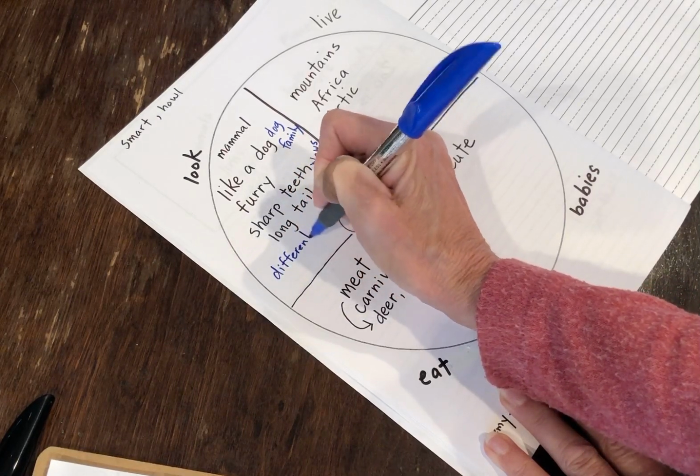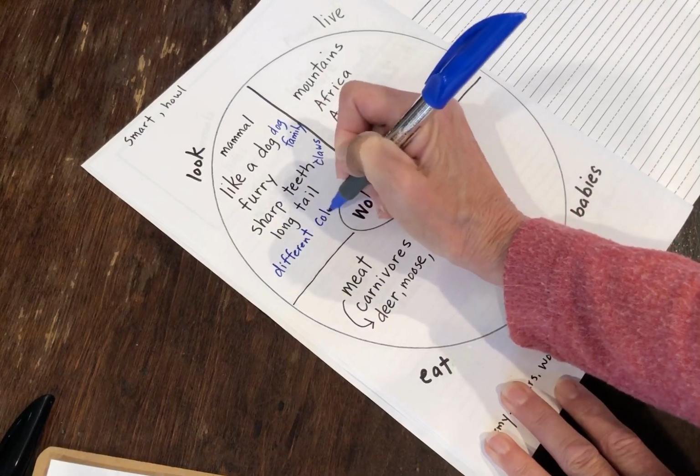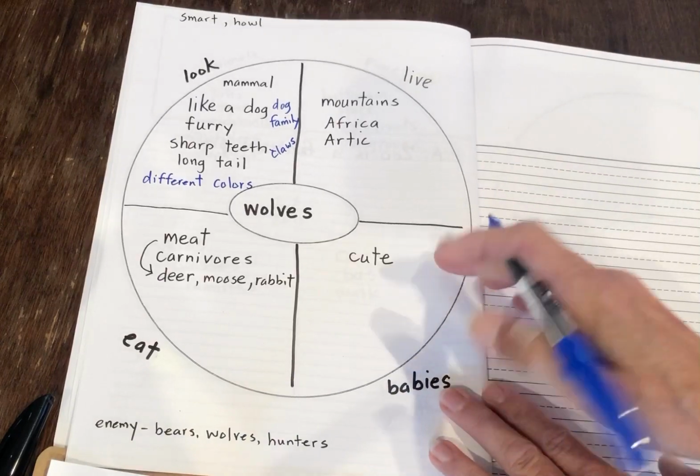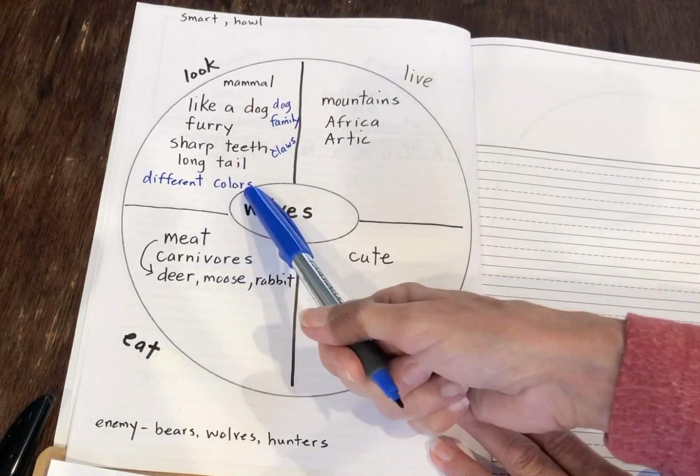Different colors. There's a lot of different kinds of wolves. I didn't know that before. So there's different kinds and they're different colors.